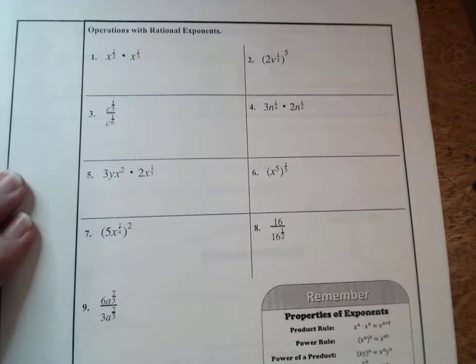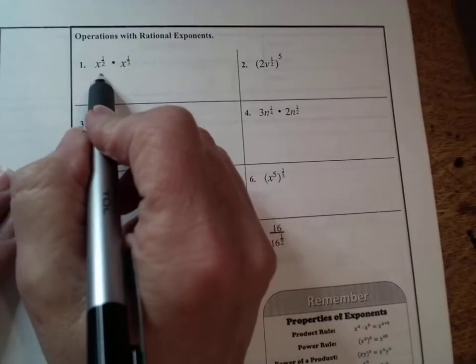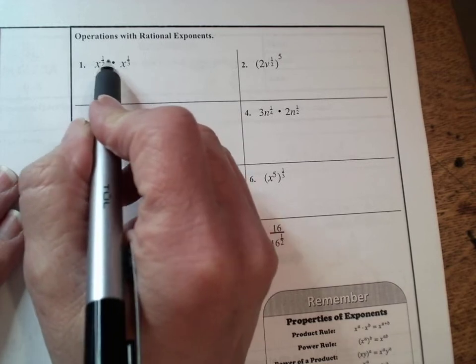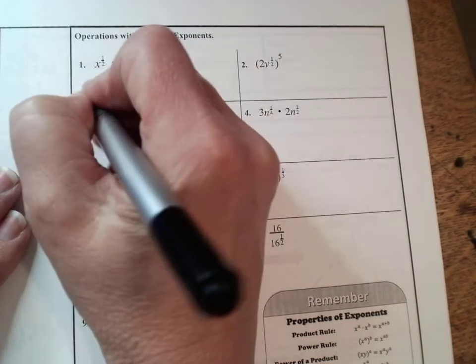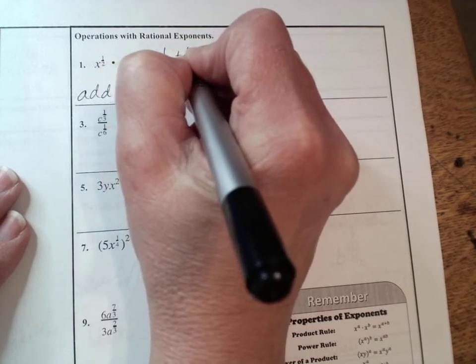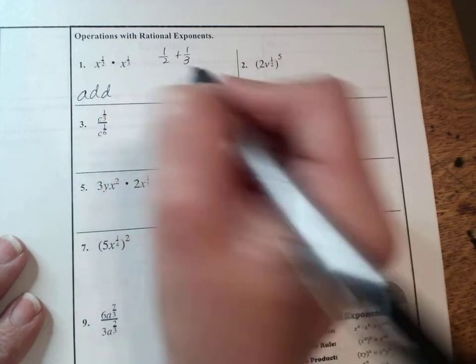Operations with rational exponents. Think back to everything you've learned so far with exponents. When we were multiplying and had the same base, you add the exponents. So you're going to add 1/2 plus 1/3. Don't forget about fractions: you can't just add straight across, you have to have a common denominator.